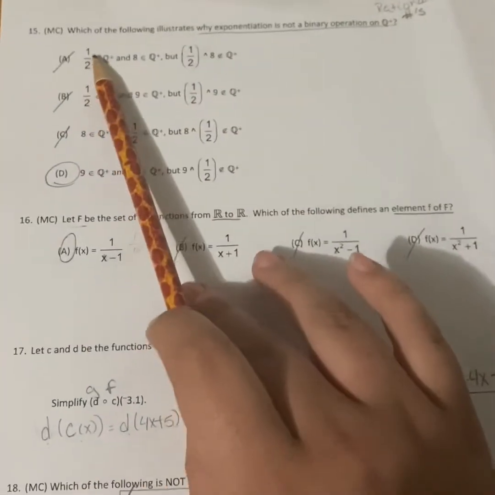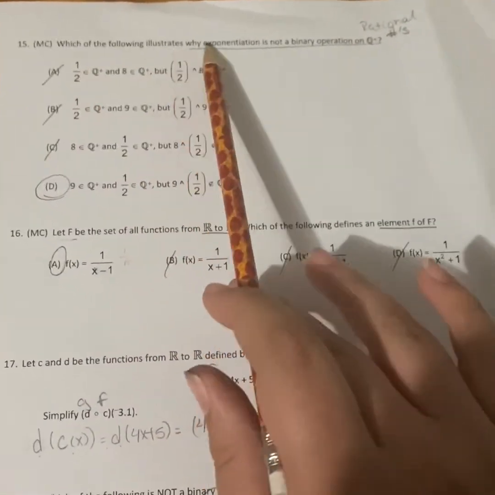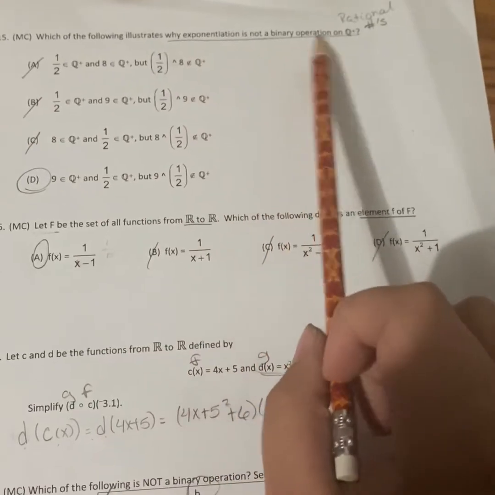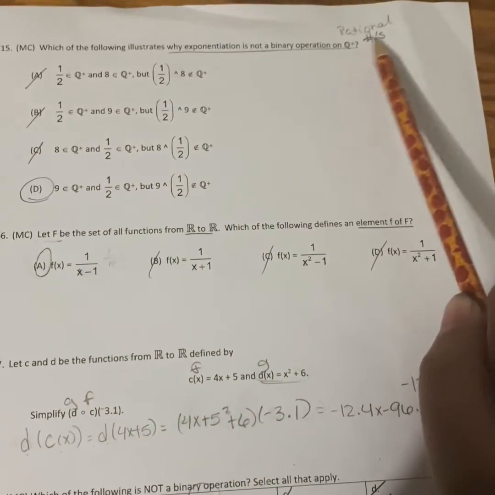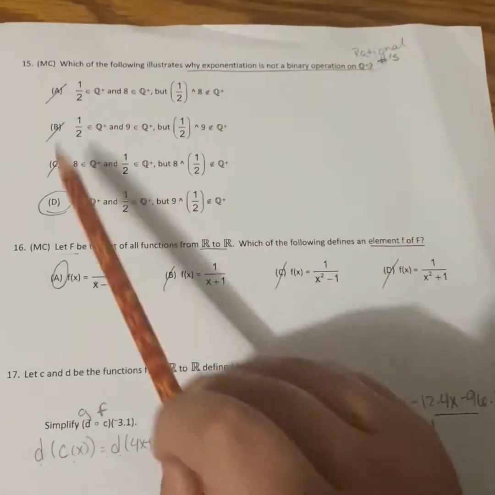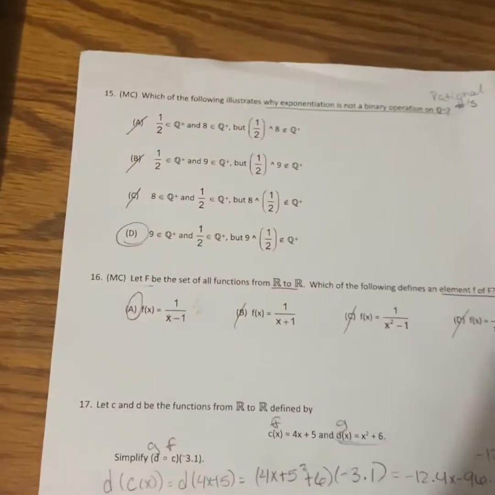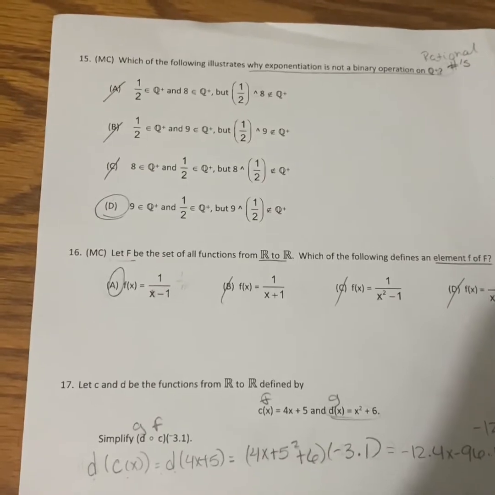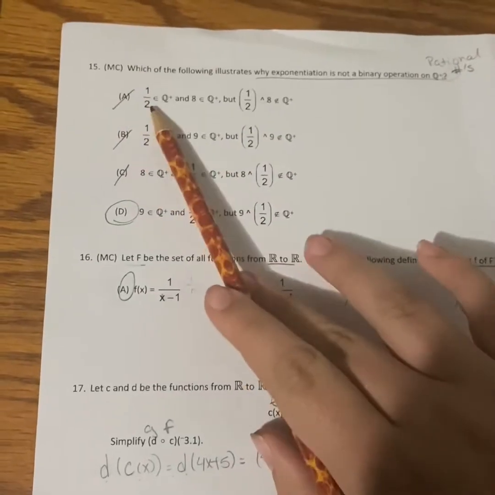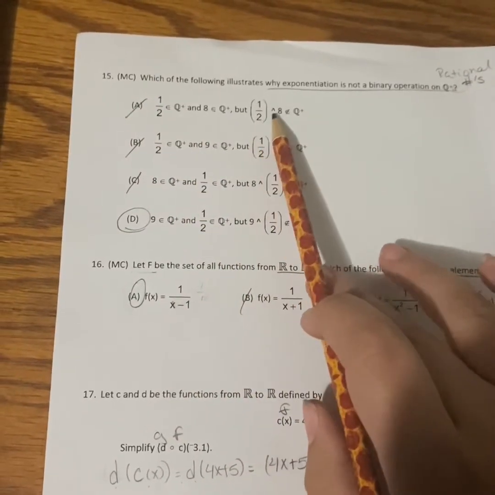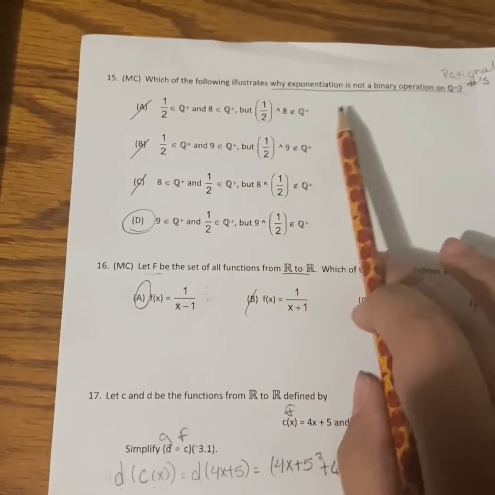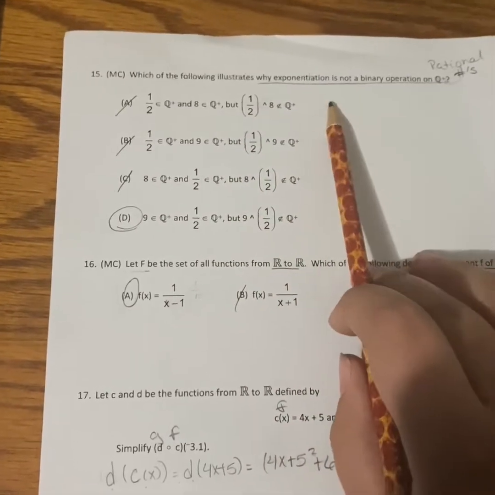Going to the next one here, number 15: which of the following illustrates why exponentiation is not a binary operation on positive rational numbers? So basically I went over each of these. What I did was I did 1/2 to the power of 8. So I found the answer and it was a rational number.